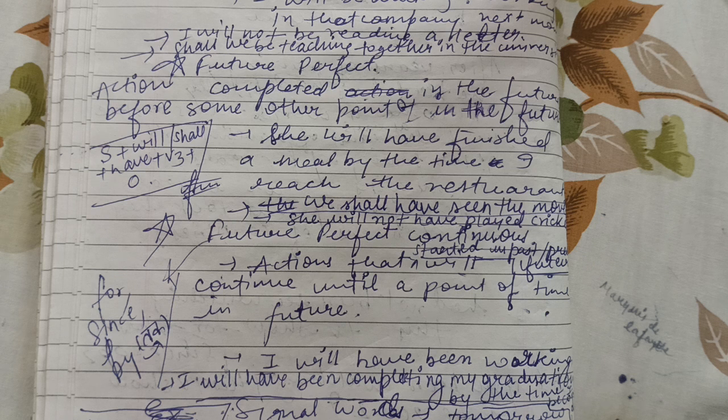After adding the helping verb, we can easily make it negative future perfect continuous. So this is the thing.